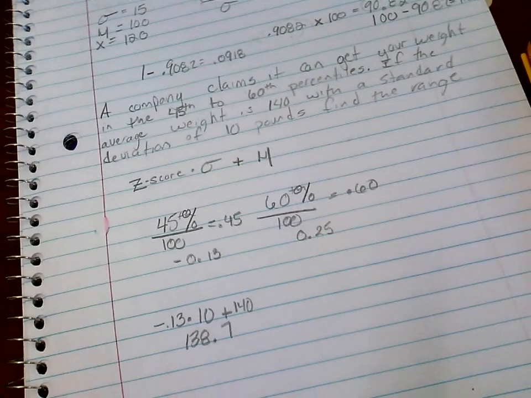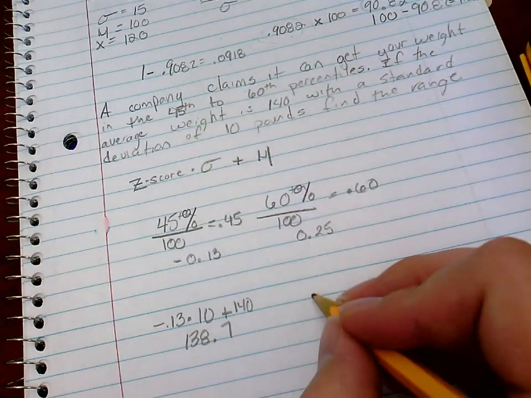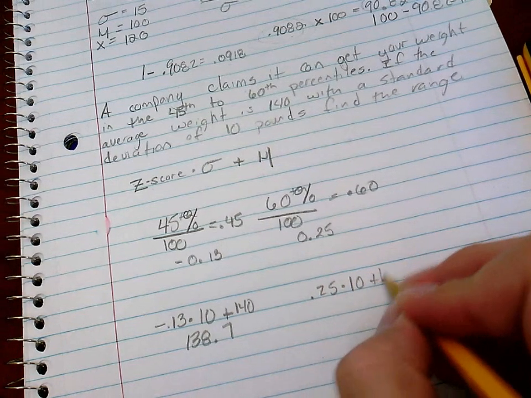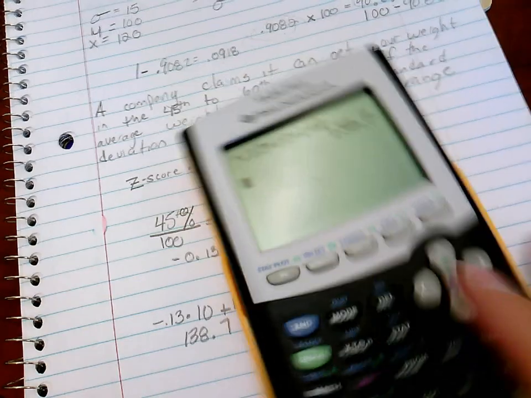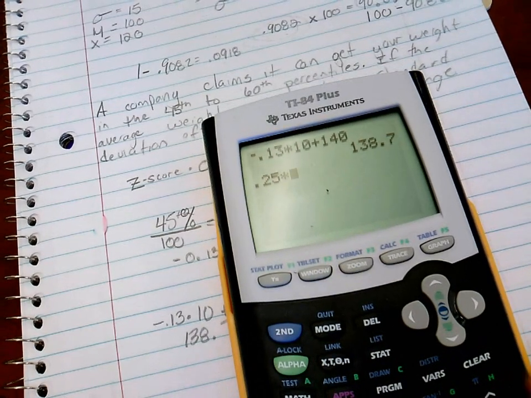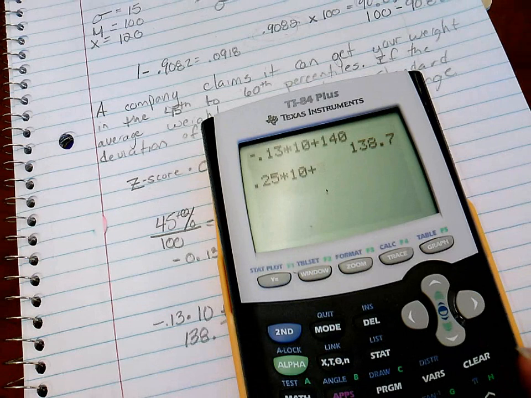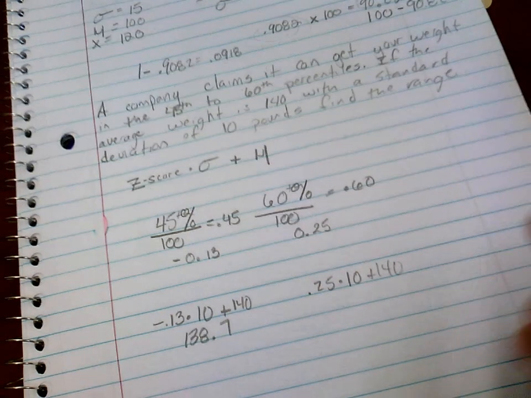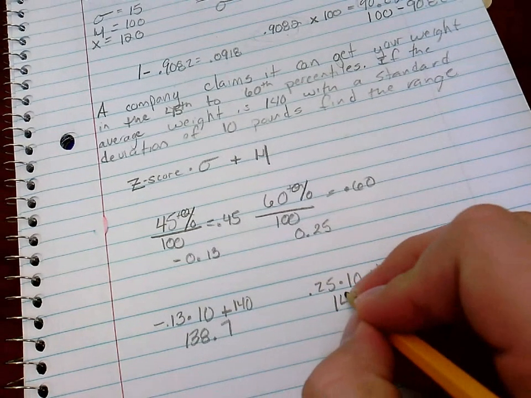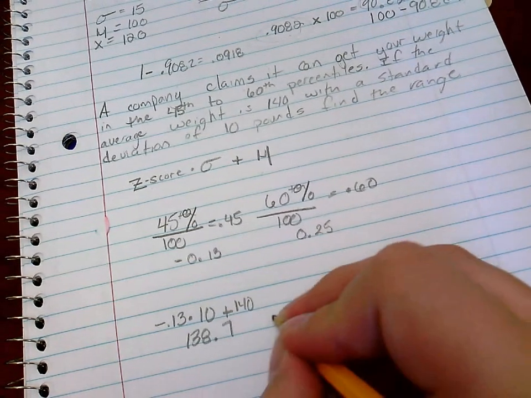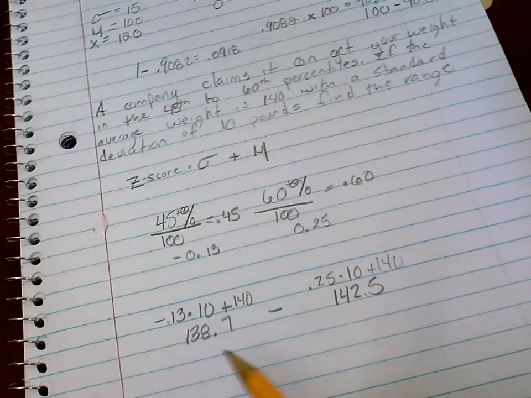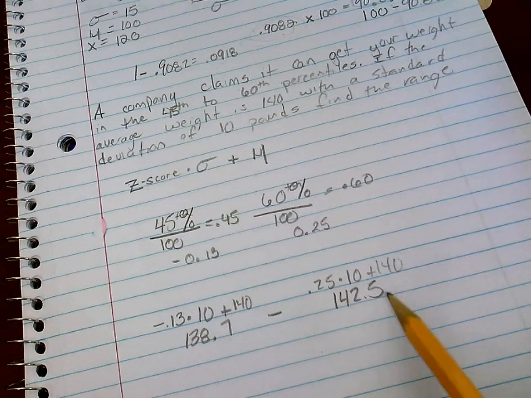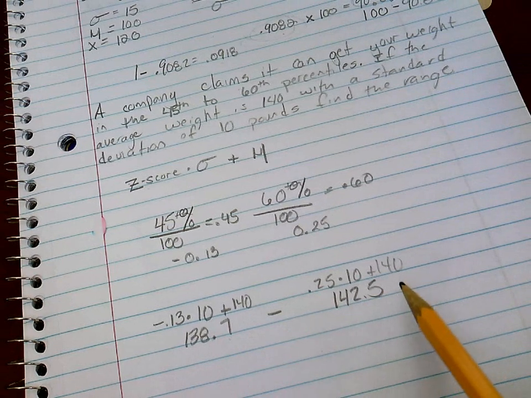I'm going to do the same thing with this side: 0.25 times 10 plus 140 gives me 142.5. So that means the range in which this company is claiming it'll get your weight is between 138.7 pounds and 142.5 pounds.